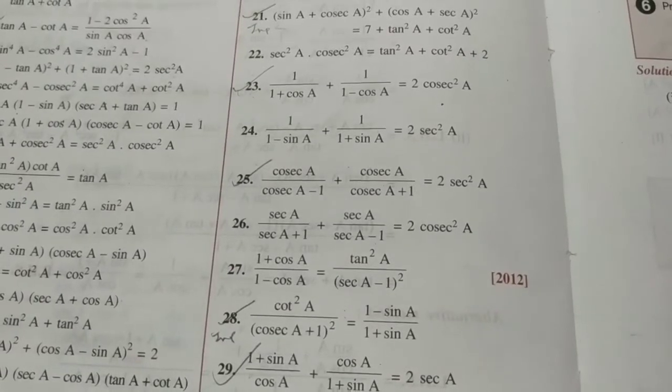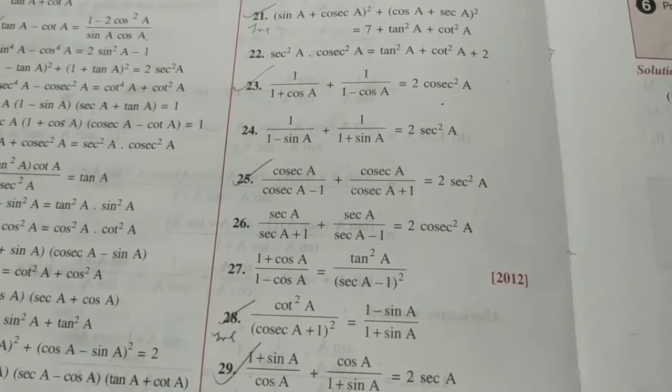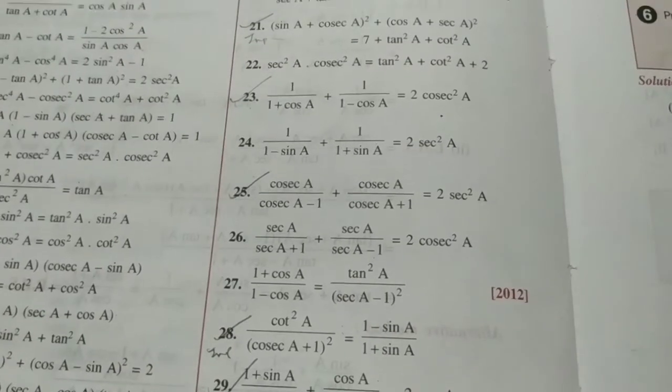Now mark the 28th sum as IMP. Here again we'll start with the LHS and we shall convert everything into sine and cos. Students, multiple methods are possible in every sum. So if you want to try out a different method, you do that. Spending time in trial and error method is worth it because you will come up with new ideas which will only make your trigonometry stronger.